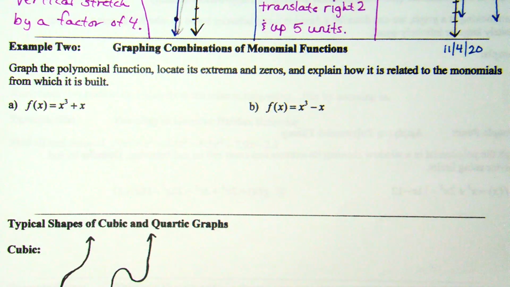We're going to graph it, but it also asks about the extrema. Do you remember what we mean when we use the word extrema? Yeah, max and min. So you started off saying hills and valleys, but those hills and valleys specifically, the good mathematical wording, are the maximums and minimums.